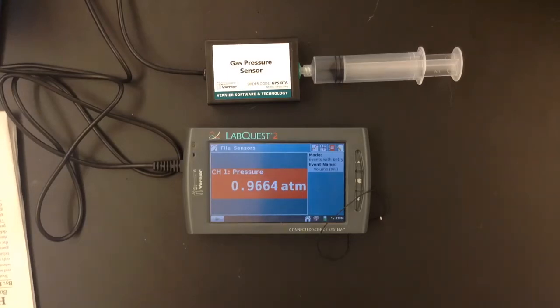So this video is for the pressure and volume lab. The purpose of this lab is to determine the relationship between the pressure of a gas and the volume of the gas. So we're looking at the pressure-volume relationship. And the first thing you need to do is predict what you think the relationship is going to be.